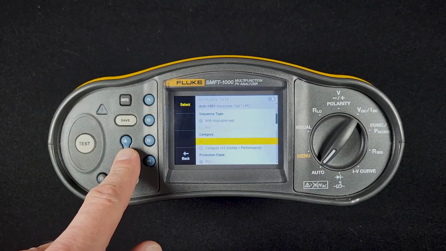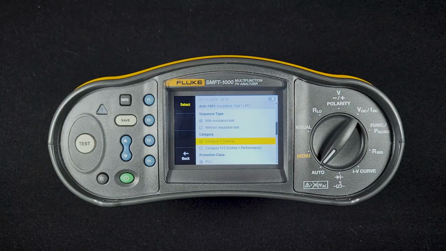I can go down and select the category. Category 1 is going to give me the ground bond test, so that's that R-low test where it's testing the resistance between 2 points. Category 2 will give you the R-low test and an IV curve test. That's the performance part of safety and performance.